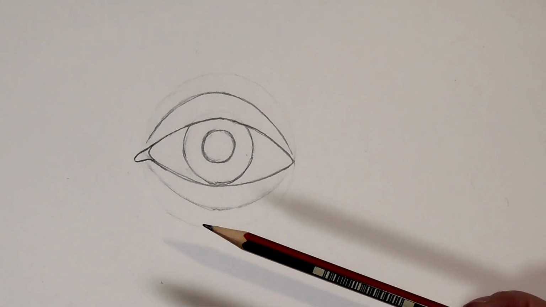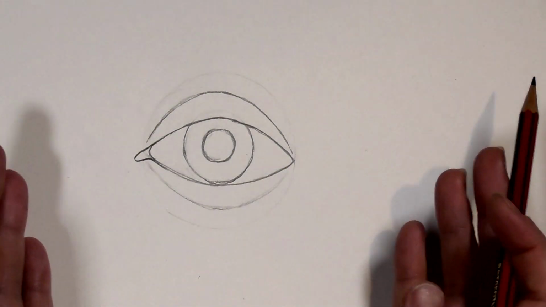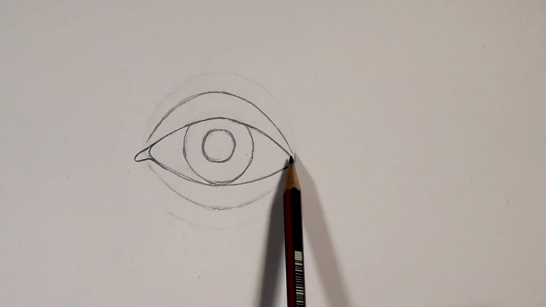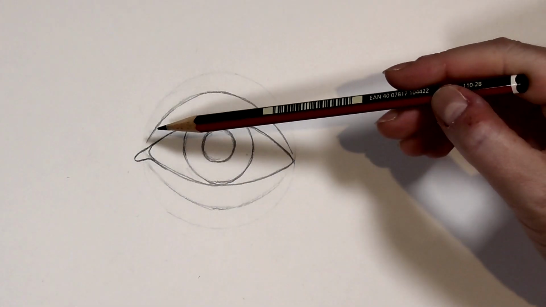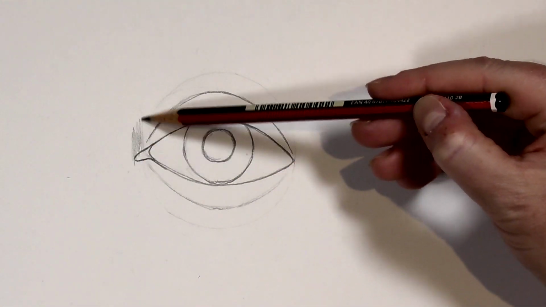Alright, so once I've reached this point, I'm ready to start putting in a little bit of tone and shading, because I want to represent this shape that's actually coming out a little bit from the picture plane. So to do that, I'm going to take my pencil quite lightly.